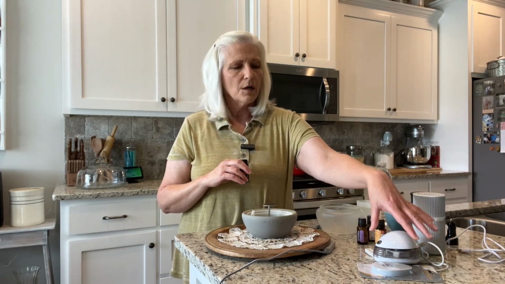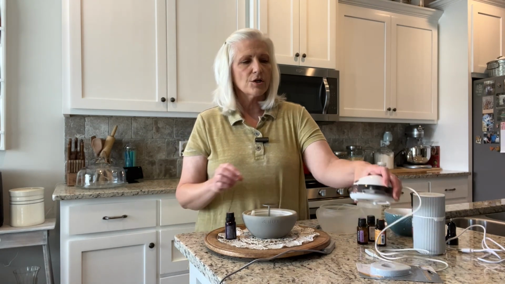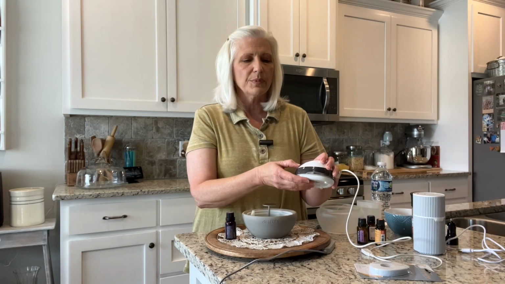During the day, when I use my dry diffuser, it does not have a timer, so I just simply turn the button on and off whenever I need it for energy.